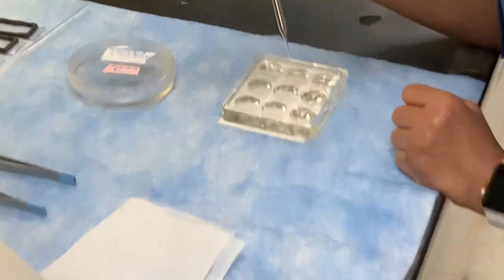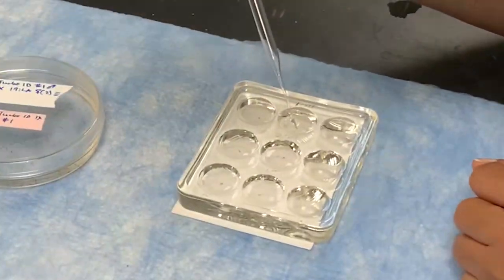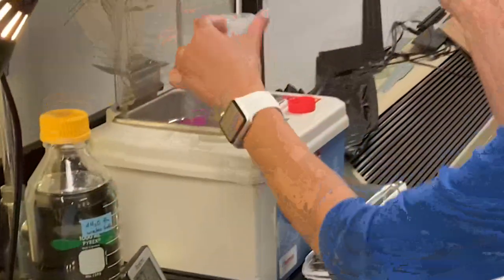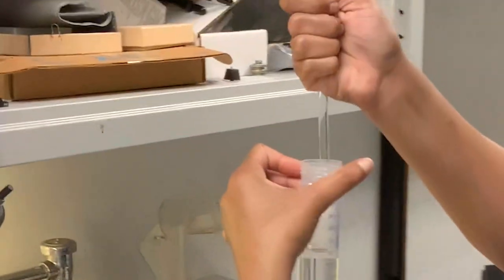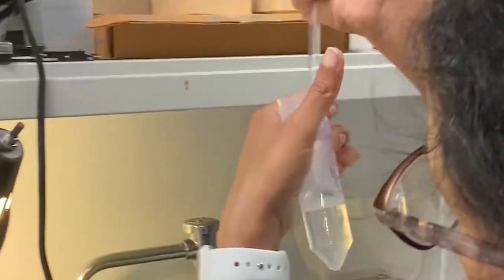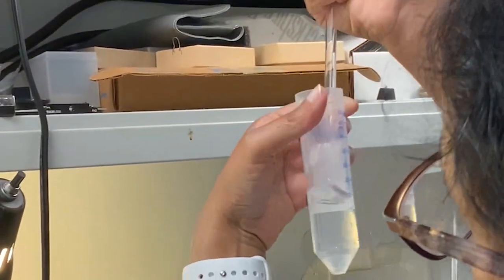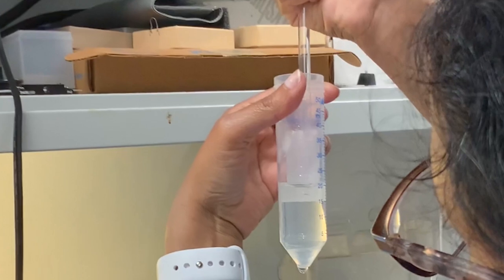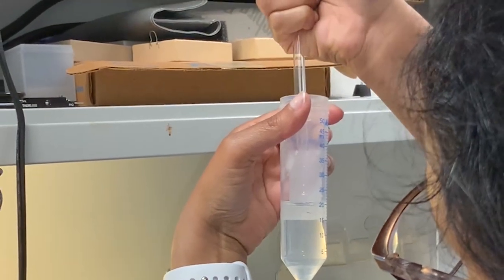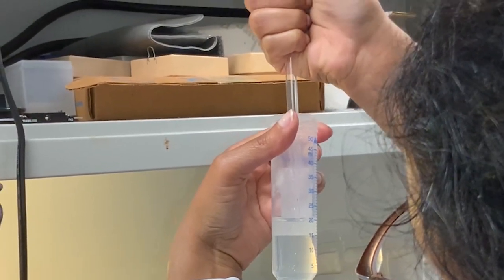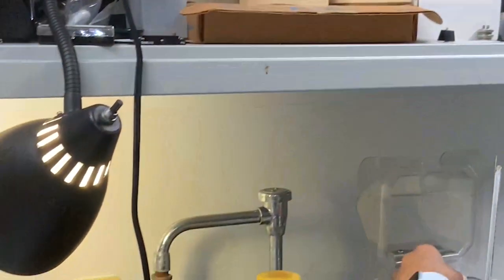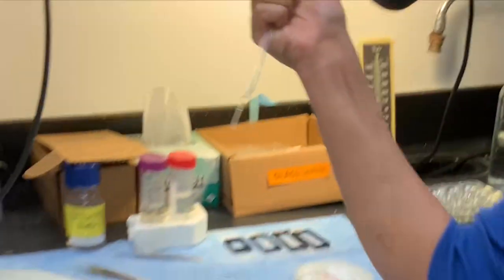We start by embedding the zebrafish larvae in small drops of low melting point agarose. The embryos are briefly immersed in the melted agarose. Then a small drop with the larvae is placed in a custom-built imaging chamber.